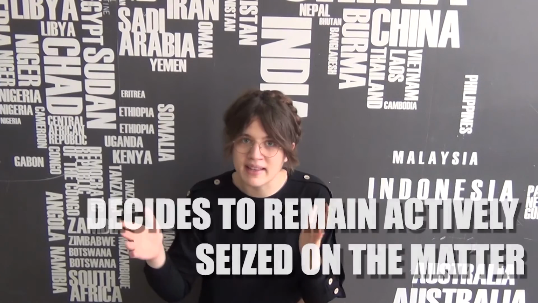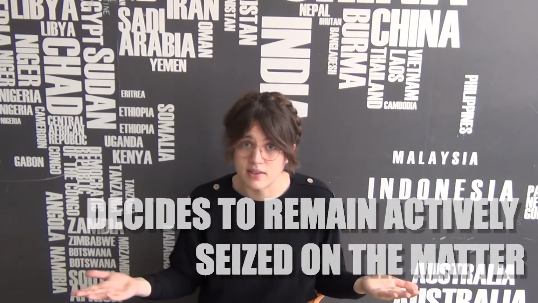Lastly, about writing a resolution paper, the number of required clauses can change according to your conference, but generally 7 operative clauses and 6 preambulatory clauses would be enough for you. And your resolution paper should end with a sentence like, "Decides to remain actively seized on the matter."